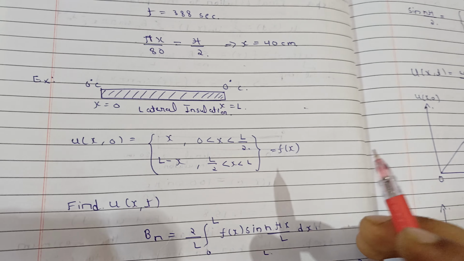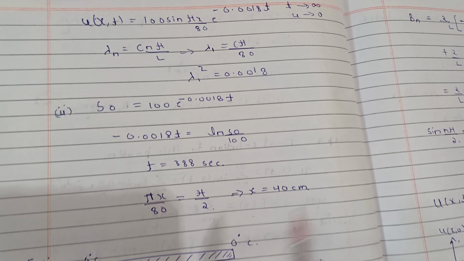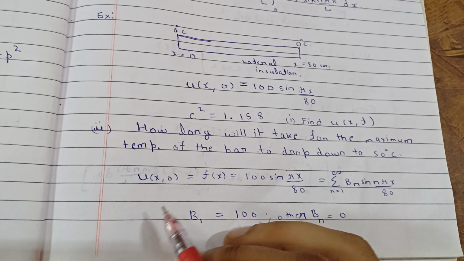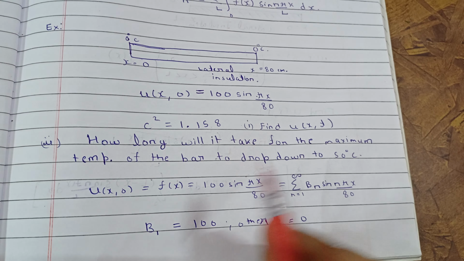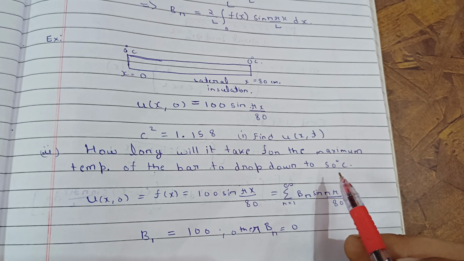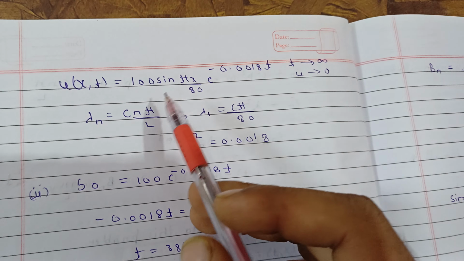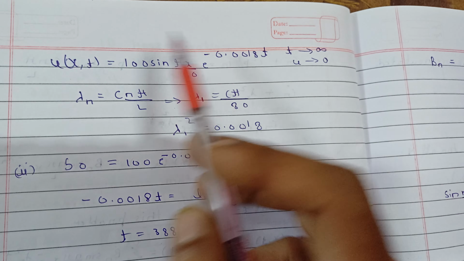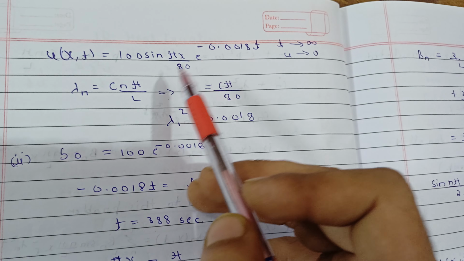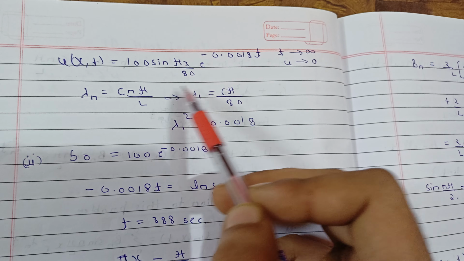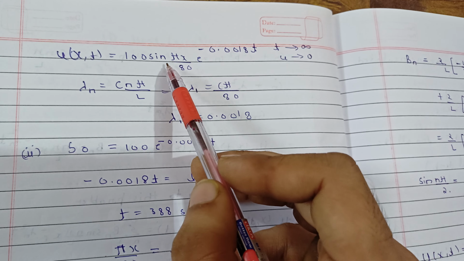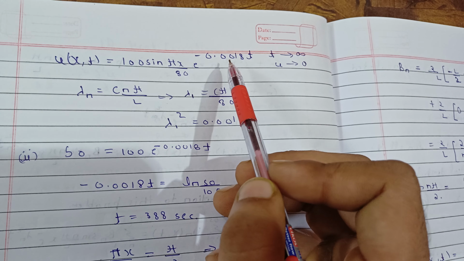So let's take one more. First, there is one more part. How long will it take for the maximum temperature of the bar to drop down to 50 degrees Celsius? First, this is our temperature. When this will be maximum, first we need to find this maximum temperature. When this term will be 1, because this is only varying with the x. So when this is 1, then this will be your maximum temperature.